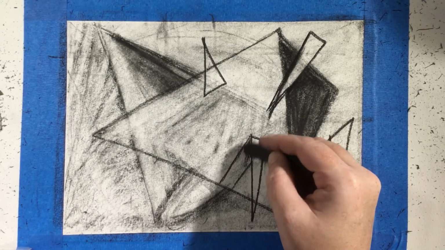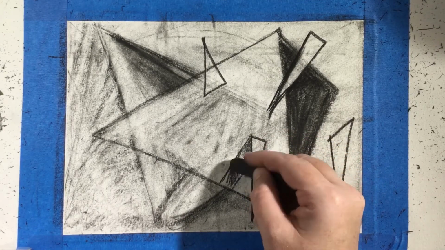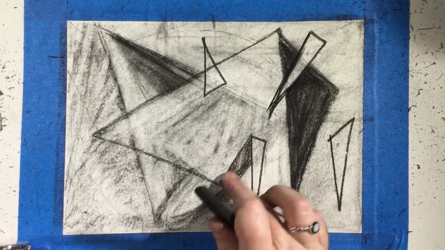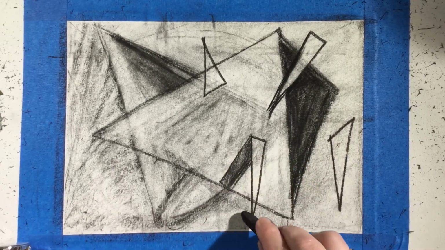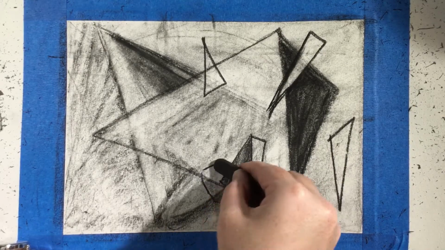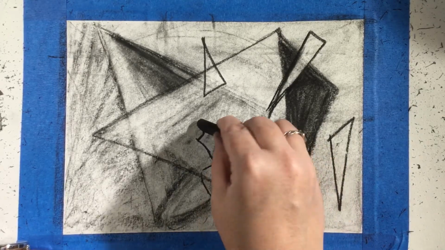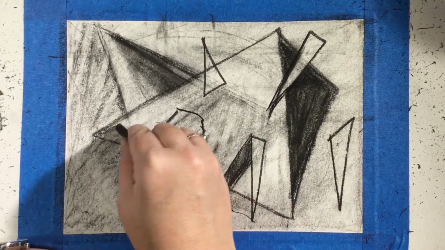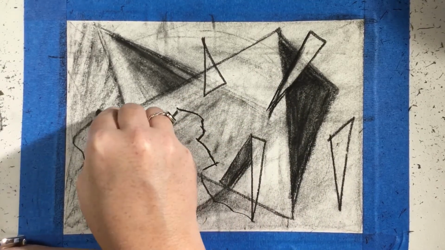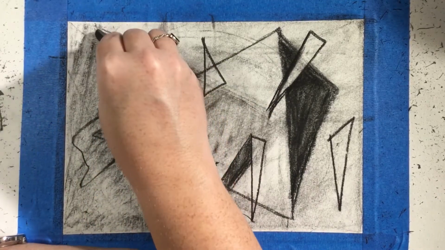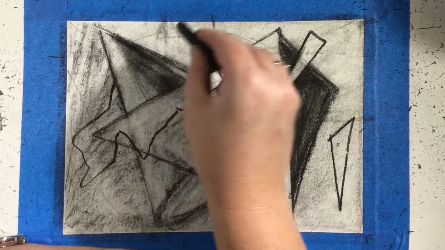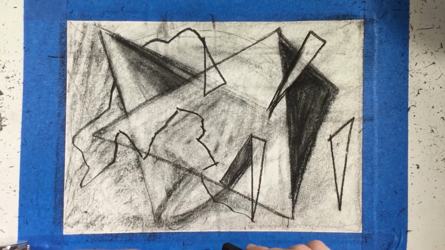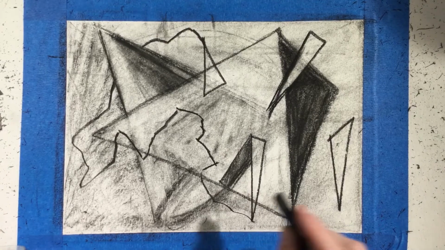And you can get creative about the shapes that you make, how you incorporate them. Maybe you add some interesting lines. Maybe your lines disappear and reappear behind things just for the fun of it.